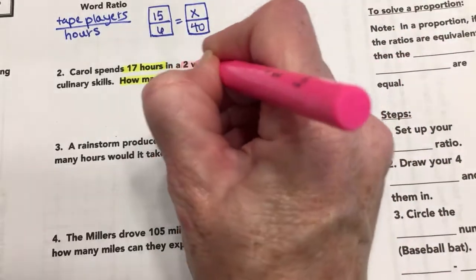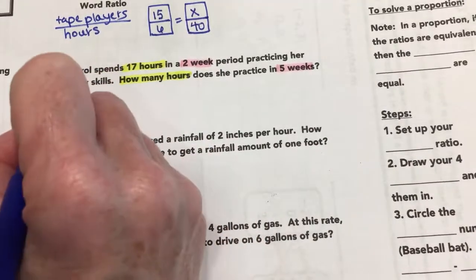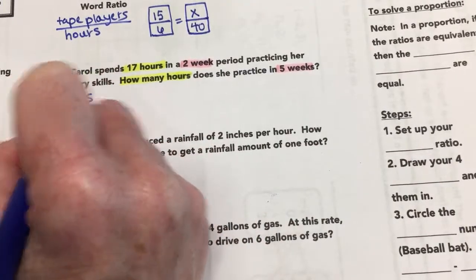So those sound like the words I'm going to be comparing. So I'm going to be comparing hours to weeks.